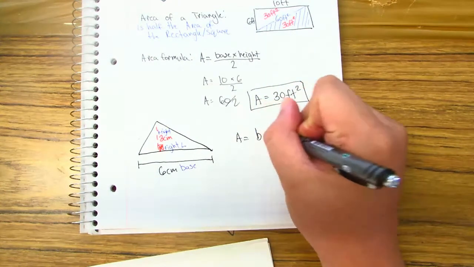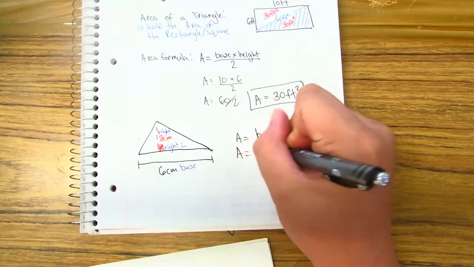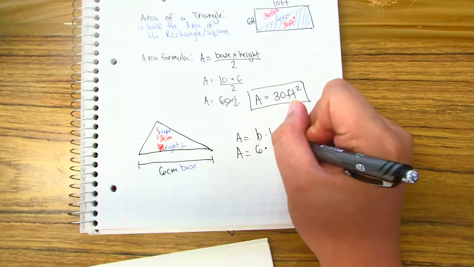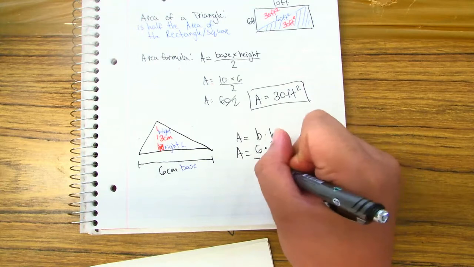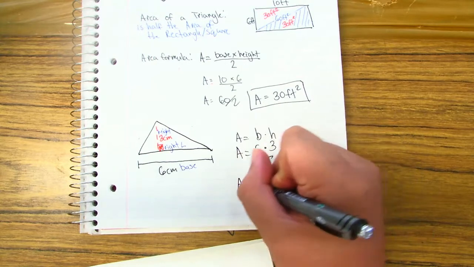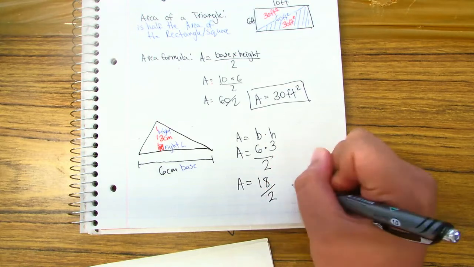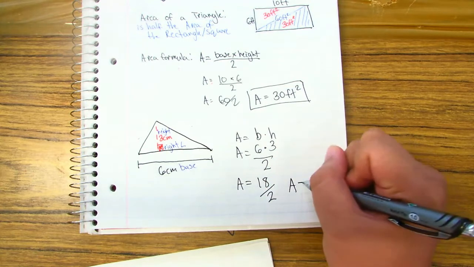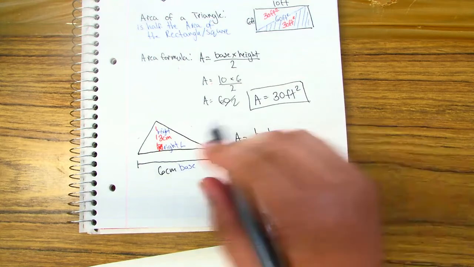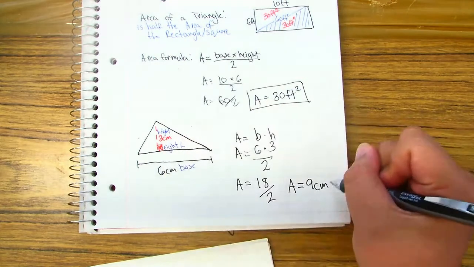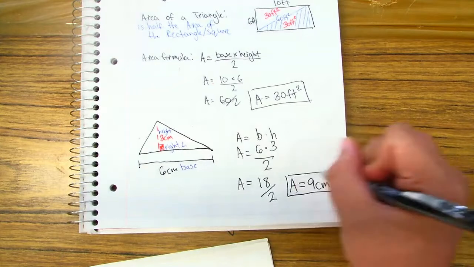Then the area will equal the base times height divided by 2: 6 times 3 is 18. You divide that by 2, and the area will equal 9 centimeters squared.